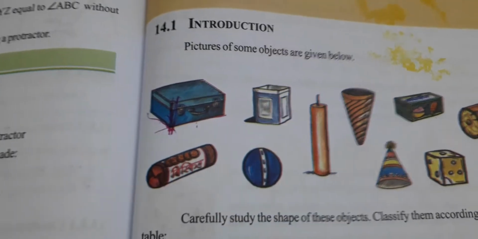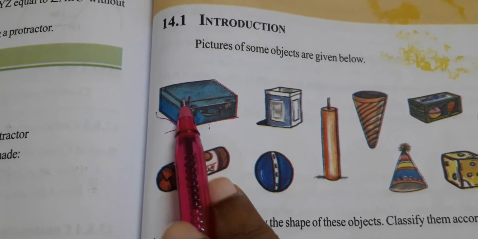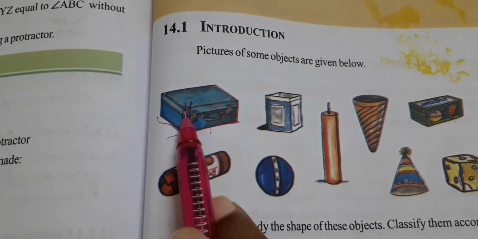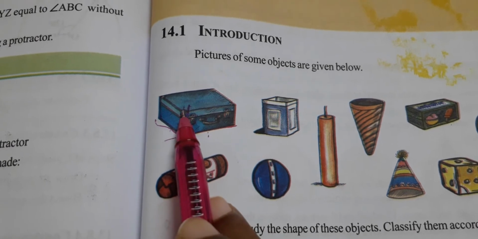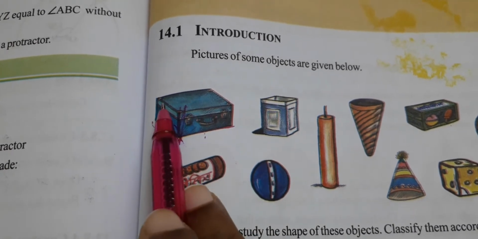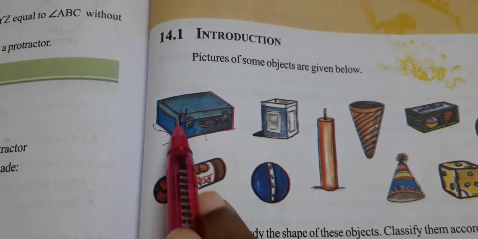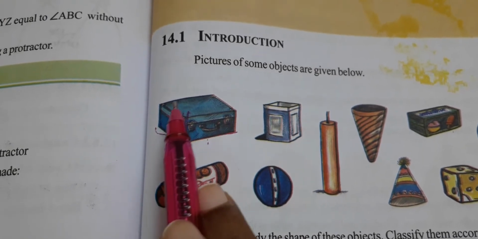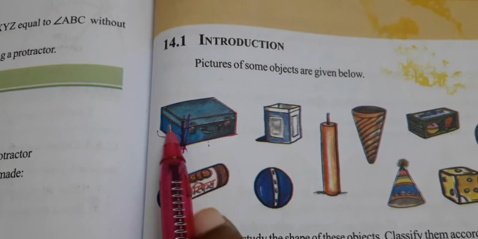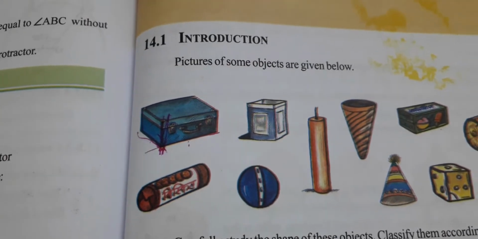See, here you have a box. So you have one rectangular face. Top of the box is rectangle in shape. Front side is also rectangle in shape. Side also you can see rectangular shape. So like that, in every diagram you can see some two dimensional shapes.